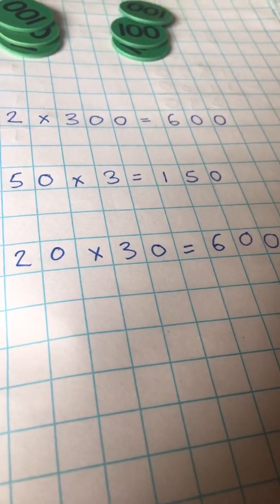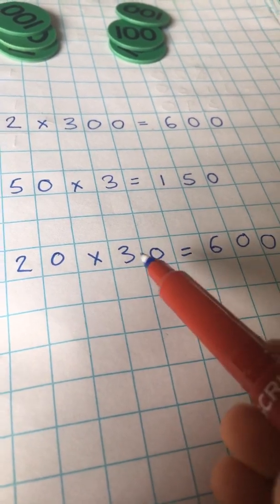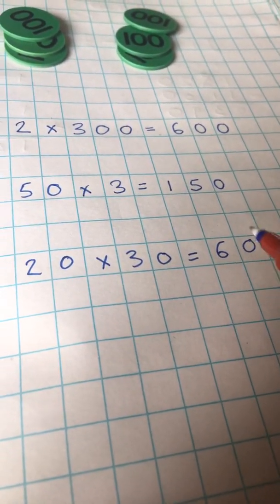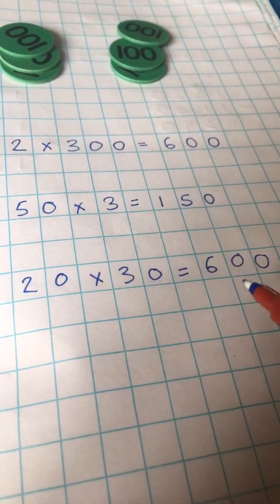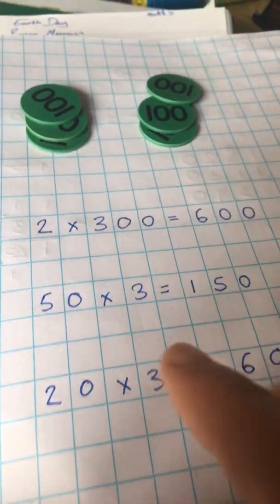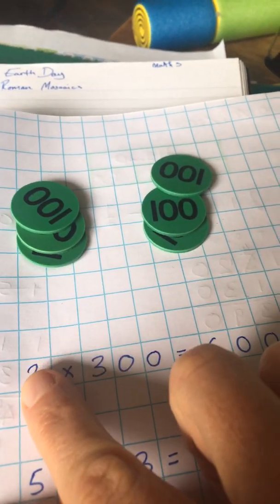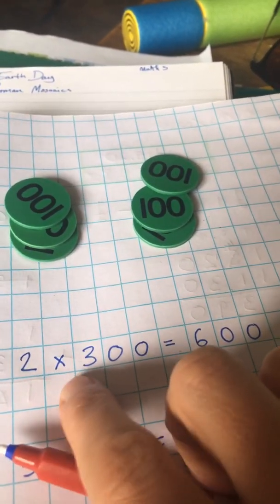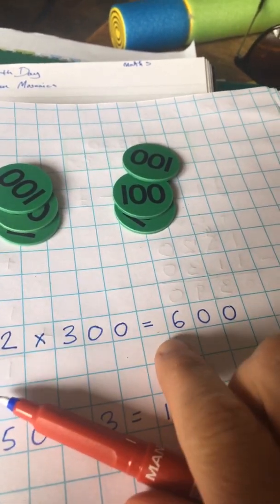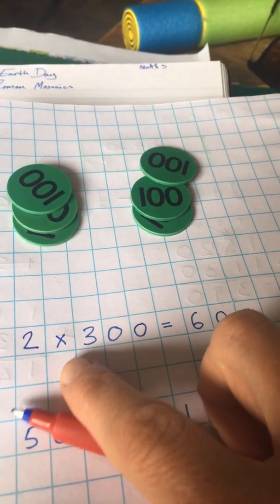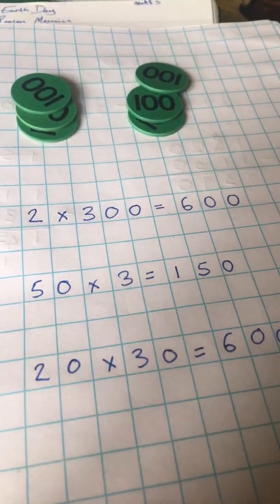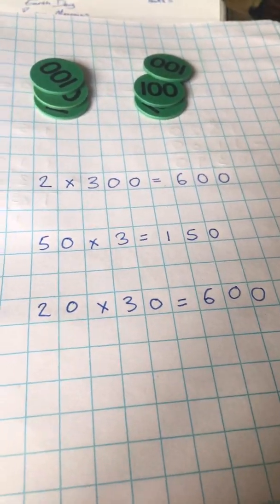Now, an easy way to think of this is just by looking at the zeros and adding the zeros on. But it's important to know that what we've actually done isn't just adding zeros randomly. It's recognising, going back here, that 2 lots of 3 1s make 6 1s, but 2 lots of 3 hundreds would make 6 hundreds. So it's understanding that those numbers can be scaled up. Okay. Hopefully that makes a little bit of sense to you.